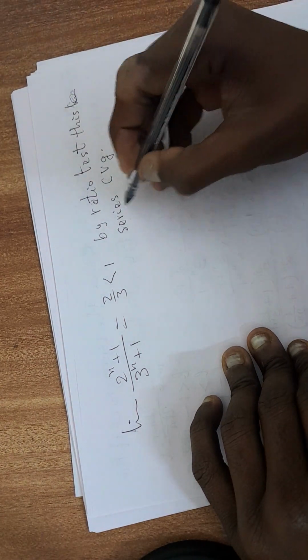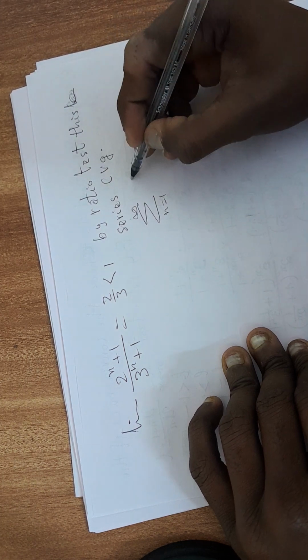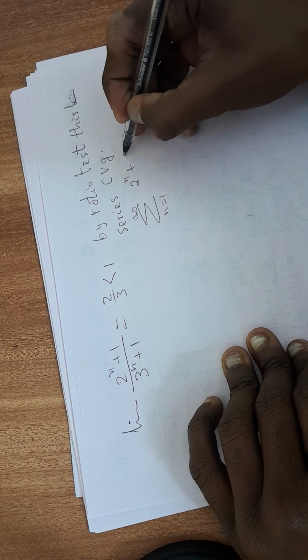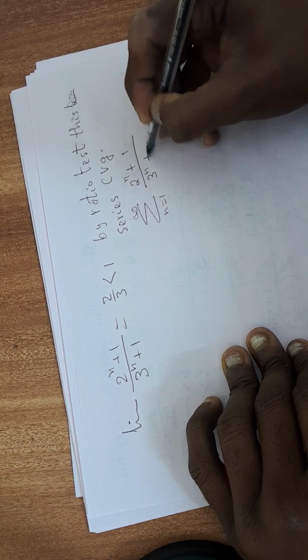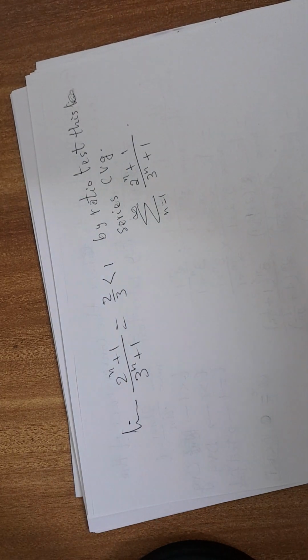Which series? This one, the sum from n equals 1 of 2 to the power n plus 1 over 3 to the power n plus 1. Thank you. Next time we'll see you again.